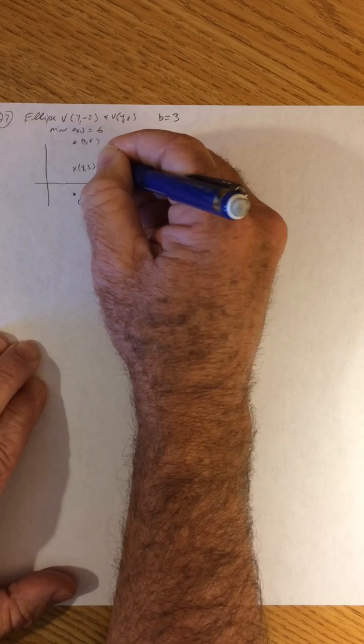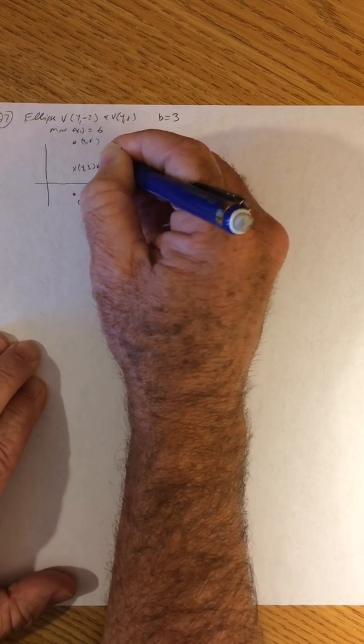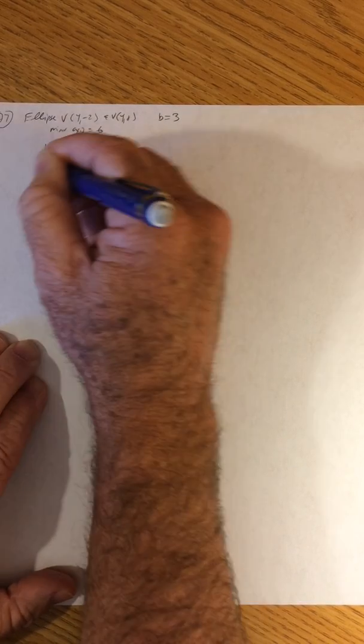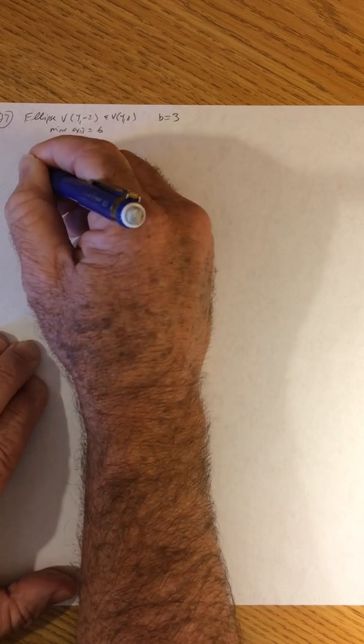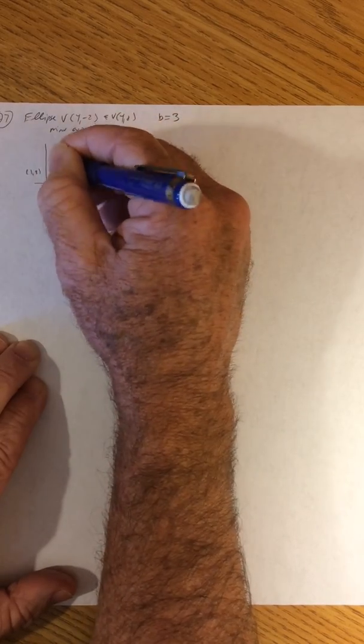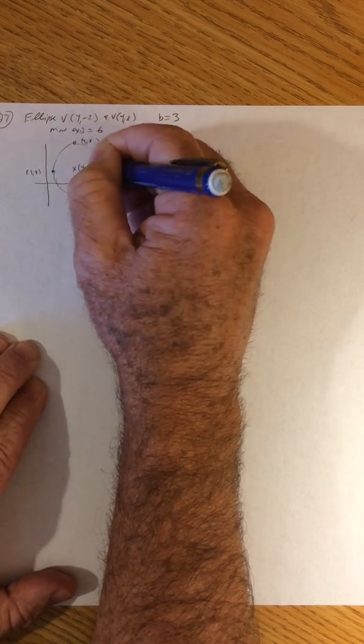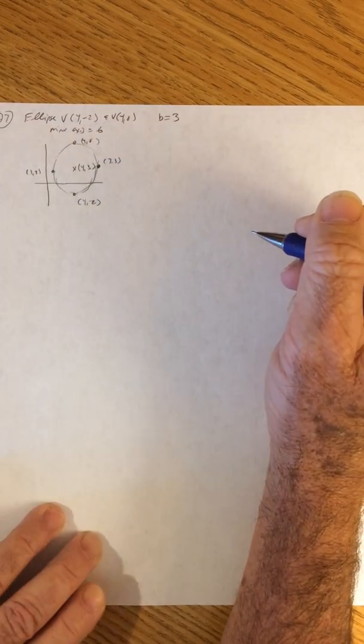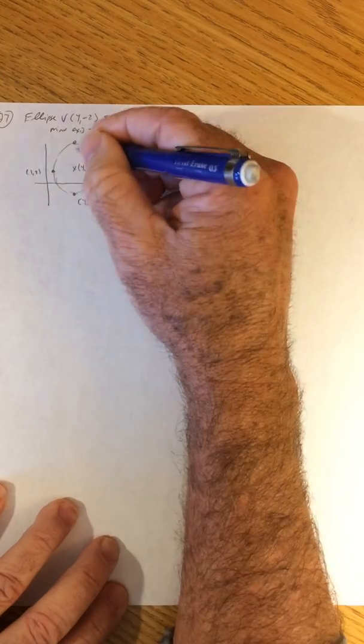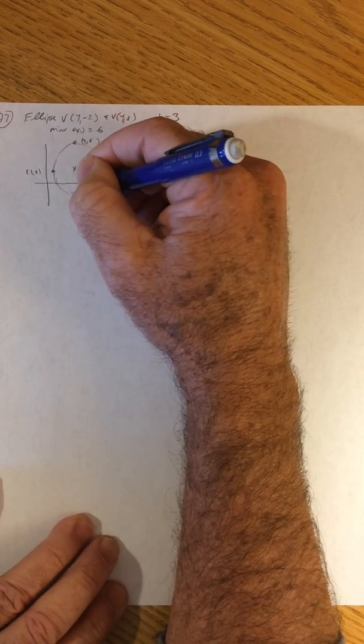Now if we go 3 units in either direction, that'll put us at 7, 3 and 1, 3 for the other vertices. And here's our ellipse.